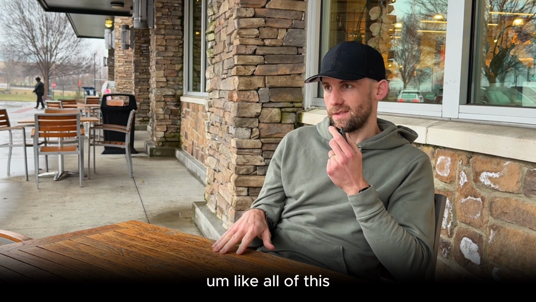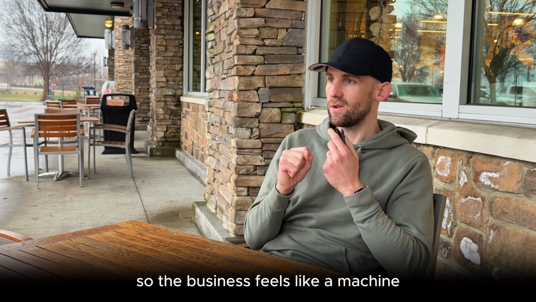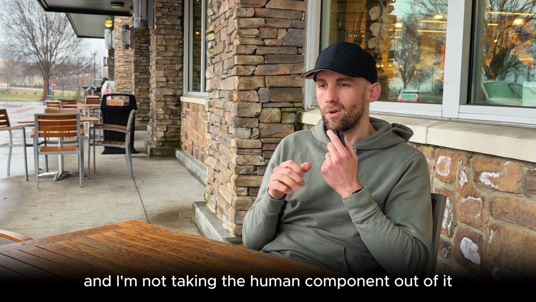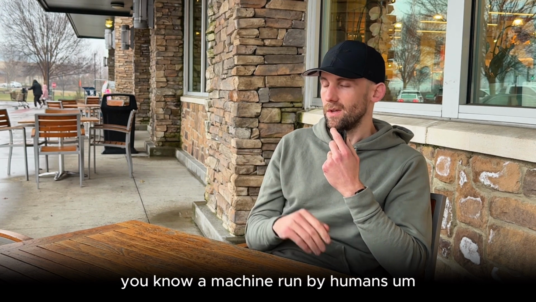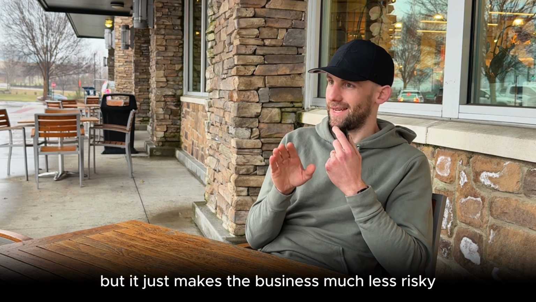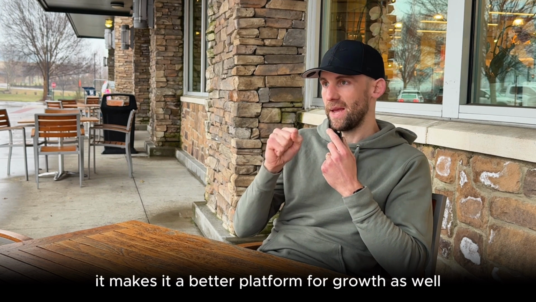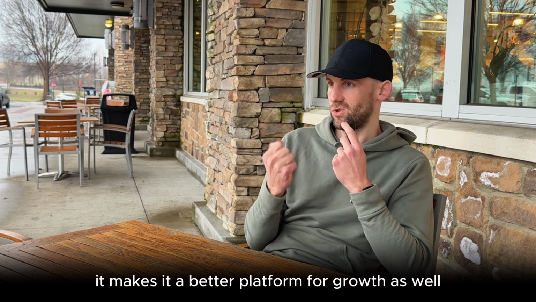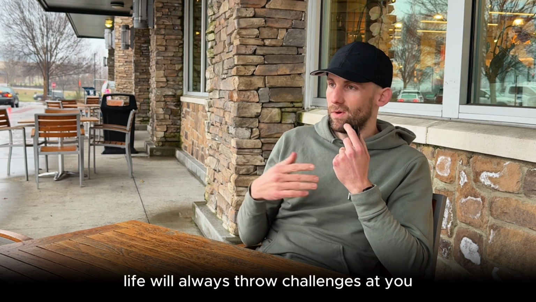Like all of this, you want to standardize everything as much as possible so the business feels like a machine. And I'm not taking the human component out of it, a machine run by humans. But it just makes the business much less risky. It just does. It makes it run better. It makes it a better platform for growth as well. So important.